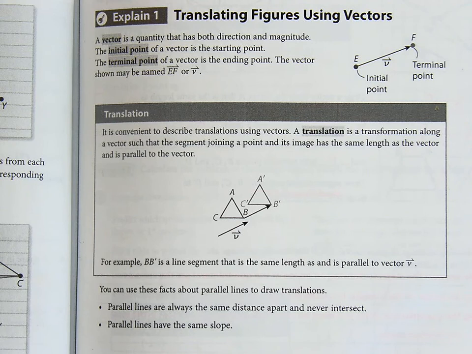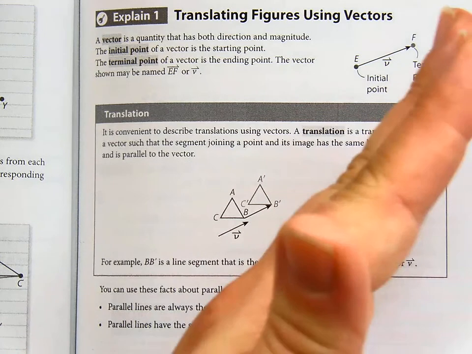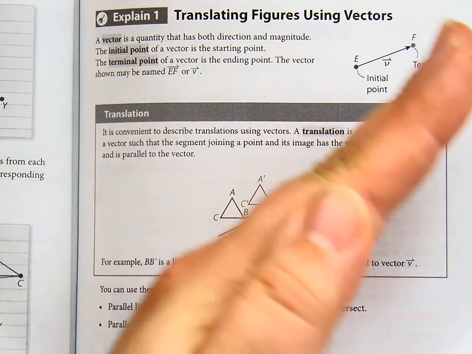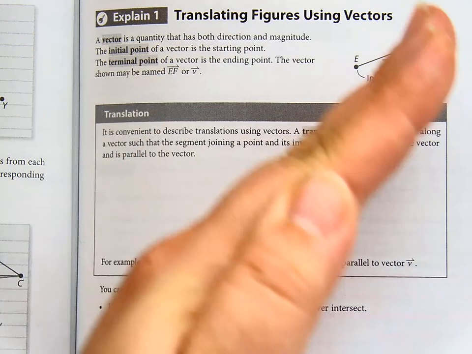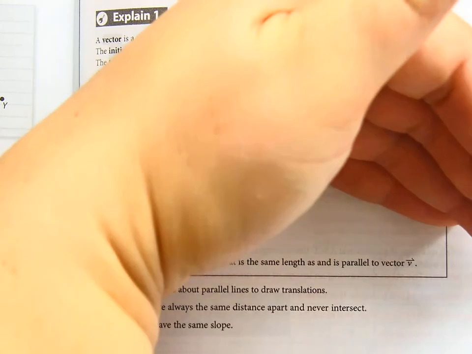In all translations, parallel lines are always the same distance apart and never intersect, and parallel lines have the same slope. And that's essential not only now, but also later on in some of the other future assignments, that parallel lines have the same slope. The only thing that changes is usually their intercept with the y, where they move up and down. It doesn't matter. They have the same slope.